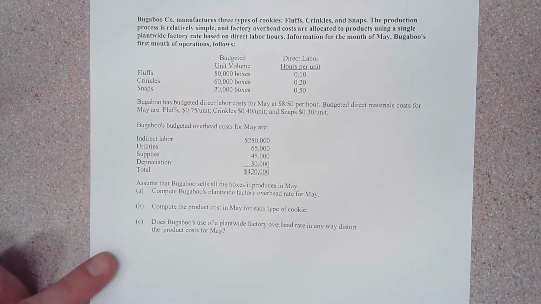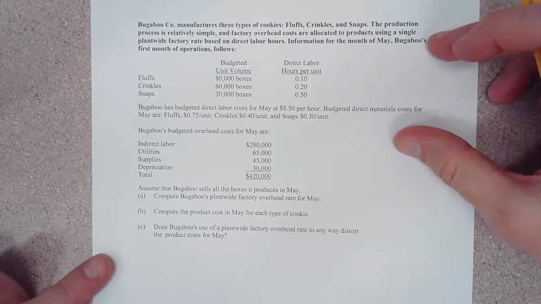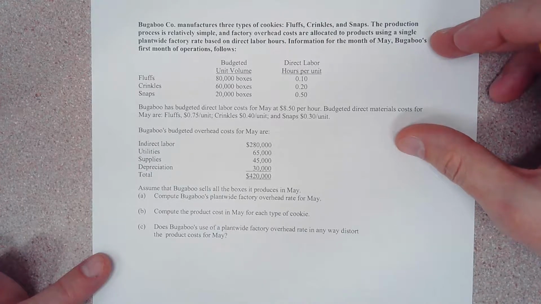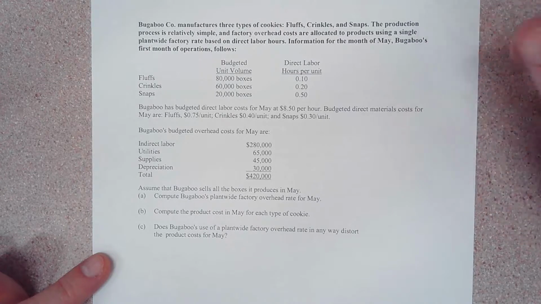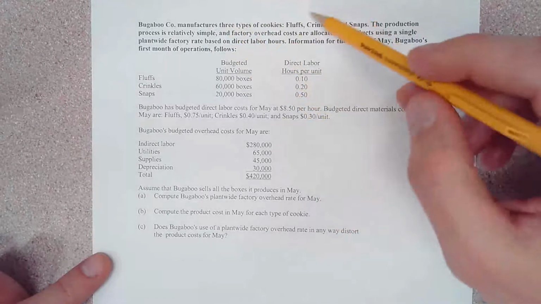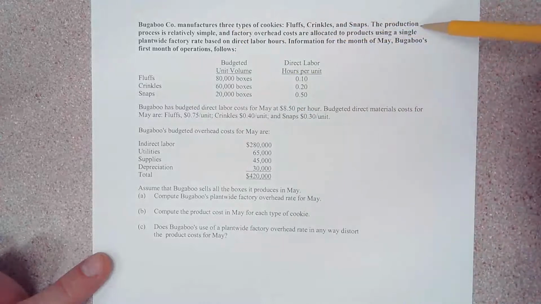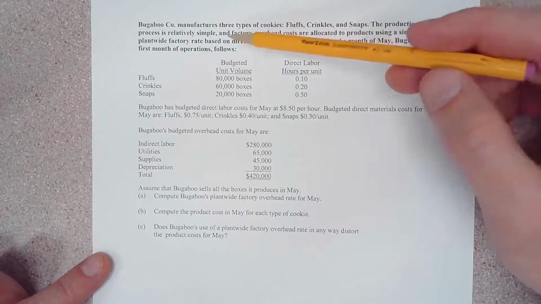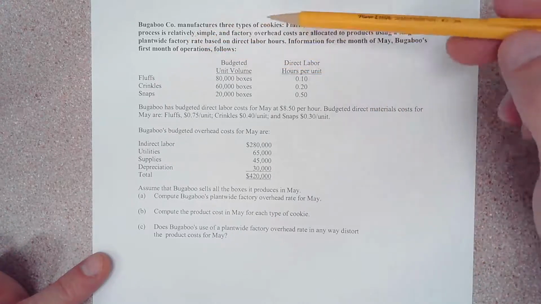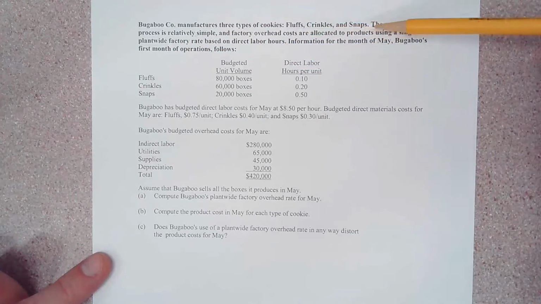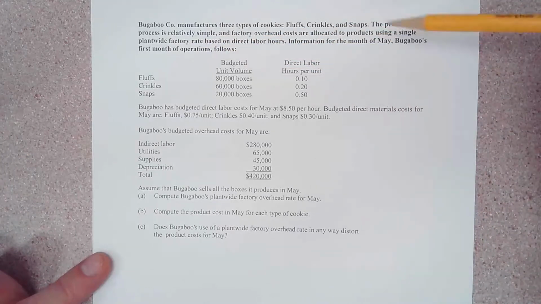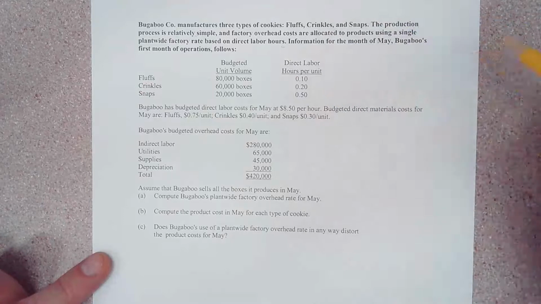All right, so let's look at an example here that we have. This is an example that deals with traditional costing. So we're going to follow the instructions and work this problem out. It says Bugaboo company manufactures 3 types of cookies. The production process is relatively simple. That's some key information right here. Factory overhead costs are allocated to products using a single plant-wide factory rate based on direct labor hours. So this is definitely traditional costing.